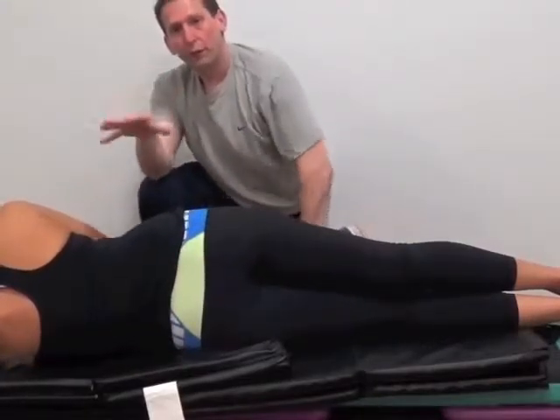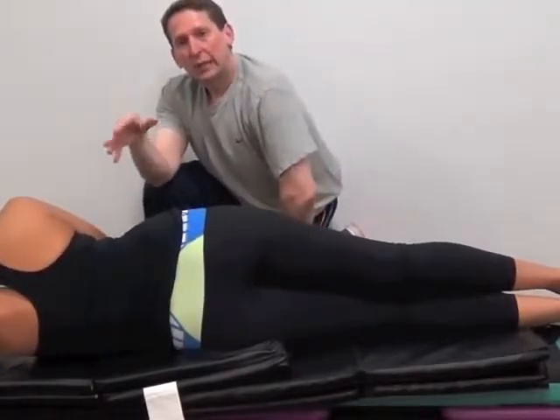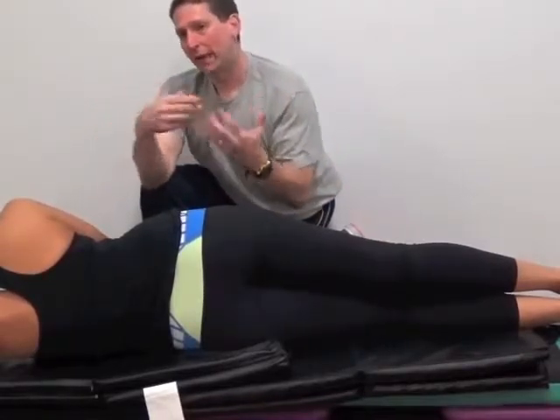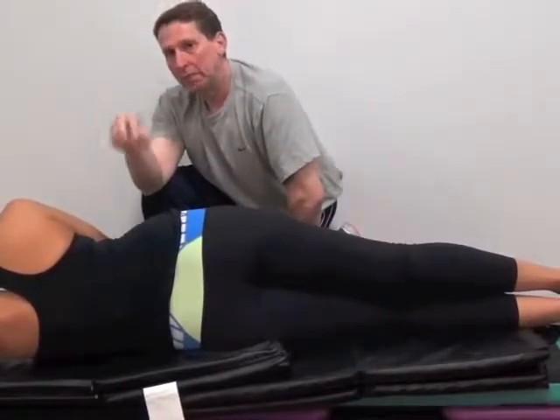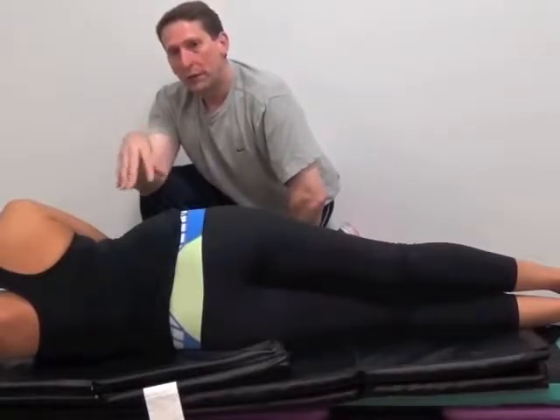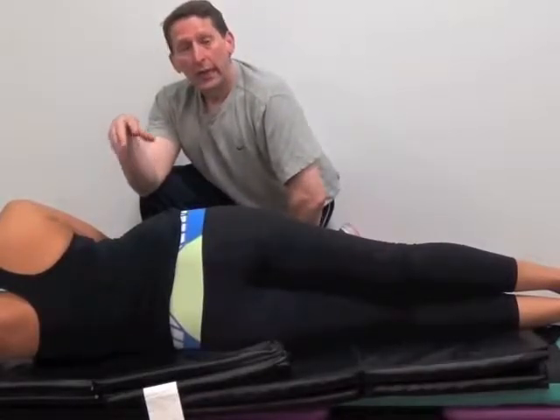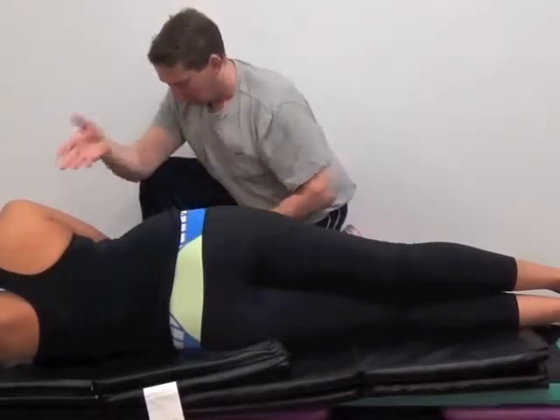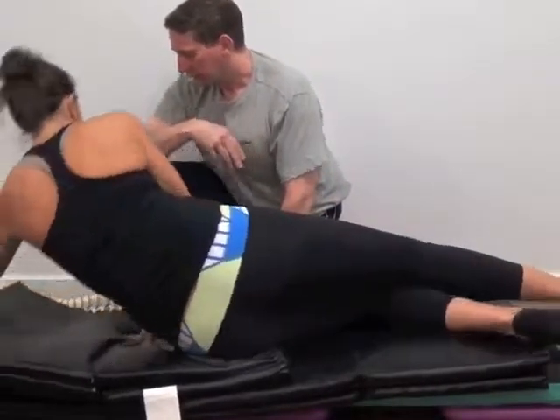So the first is active. Second you're going to do is passive once you get your consent, and from there you can kind of see whether the QL is limiting or a problem in this client's movement pattern. And from there you can decide whether to stretch this muscle or start strengthening. I'm going to ask Laura to, thanks again Laura, thanks for helping me out.